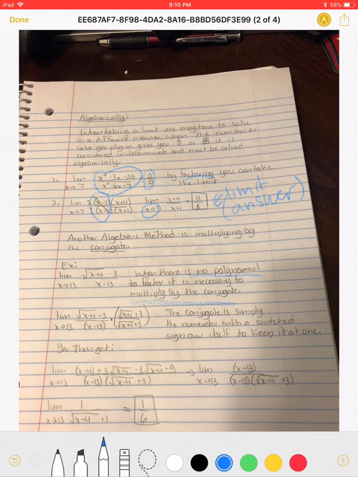In this example, the limit as x approaches 13 of the square root of x minus 4, minus 3, over x minus 13 is multiplied by the conjugate, which is the square root of x minus 4 plus 3 over the square root of x minus 4 plus 3. Therefore, the equation is still equal to 1, but is being changed. The conjugate is simply the numerator with a switched sign over itself to keep it at 1.